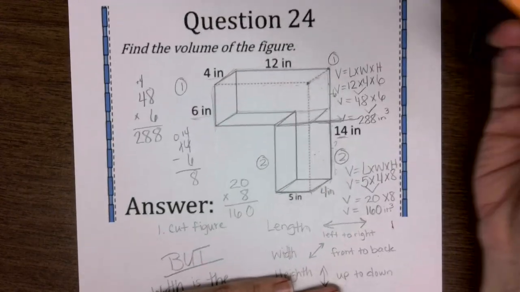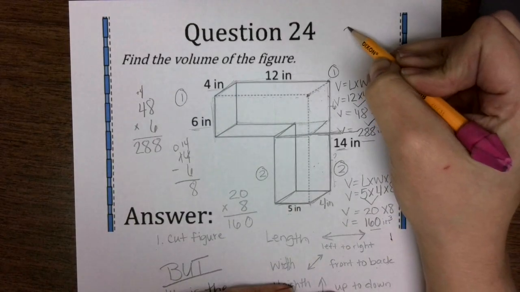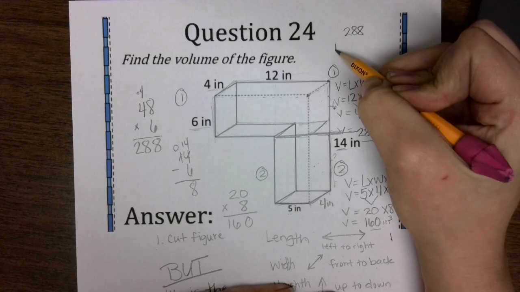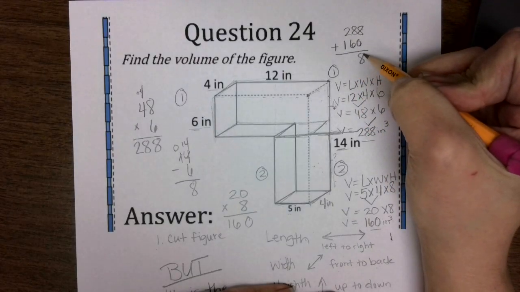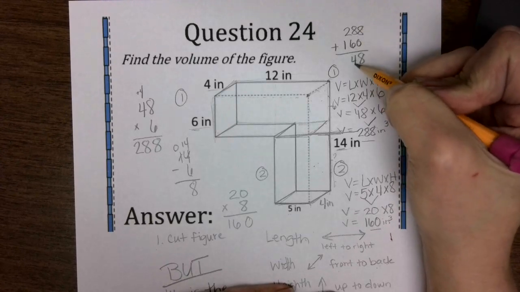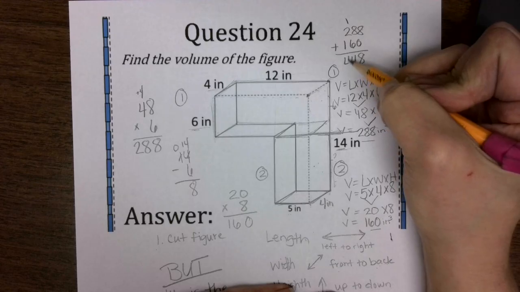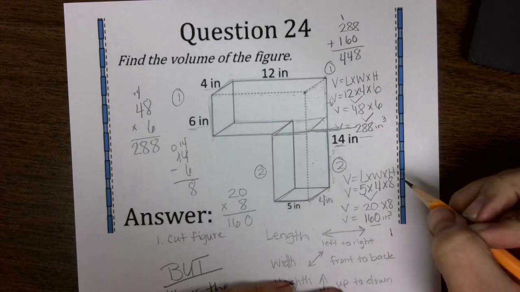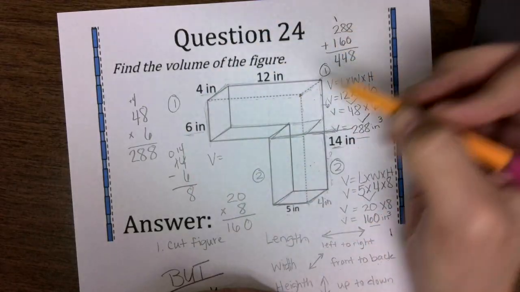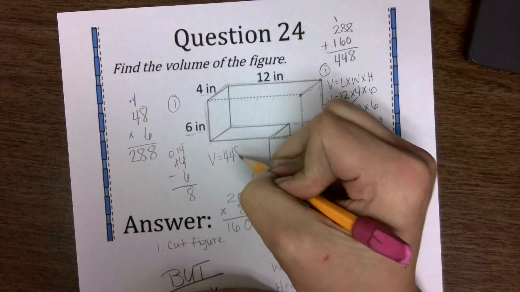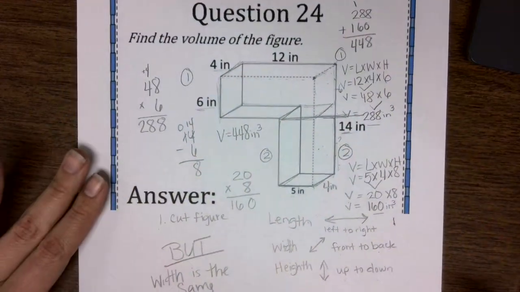So I'm going to go right up here where I have room, and I'm going to take this volume and this volume, and I'm going to add them. 288 plus 160. 8 plus 0 is 8, 8 plus 6 is 14. 1 plus 2 is 3, plus 1 is 4. So the volume of the entire thing is 448 inches cubed, okay?